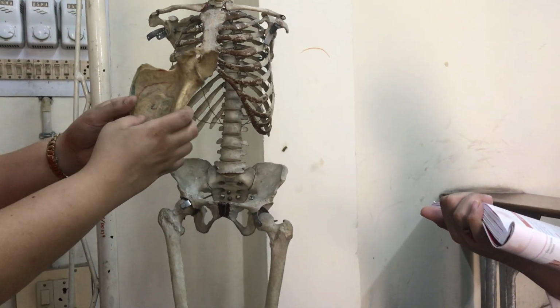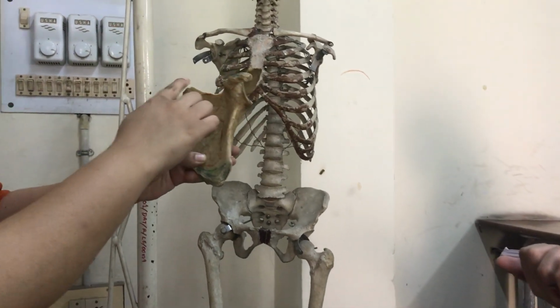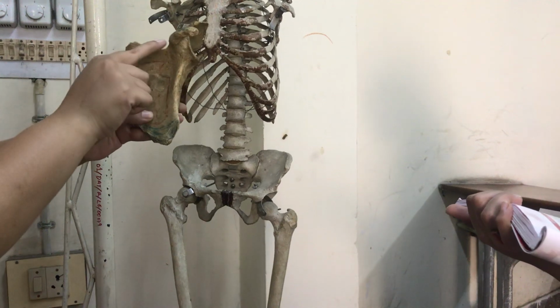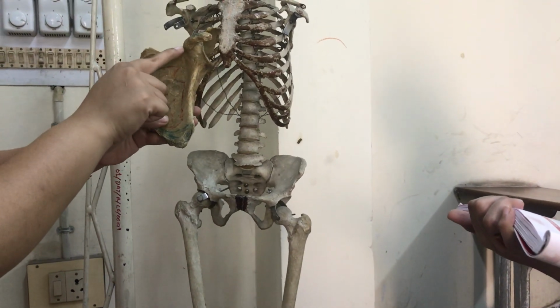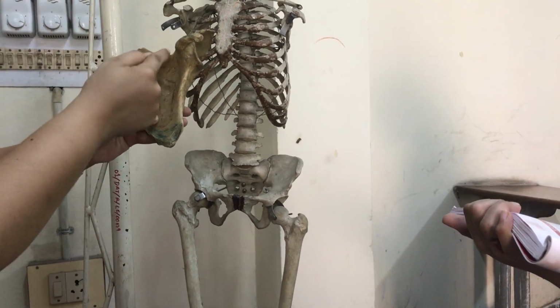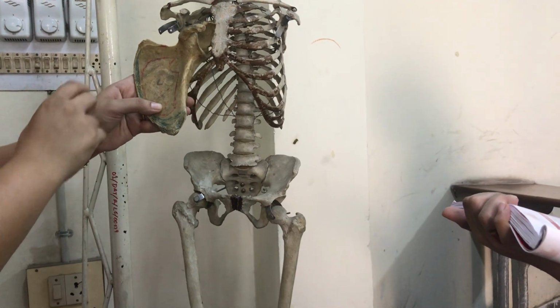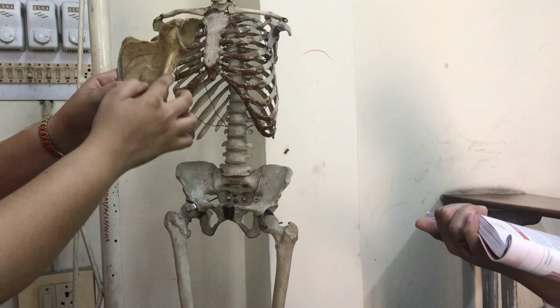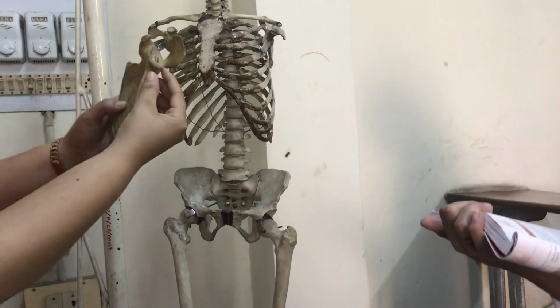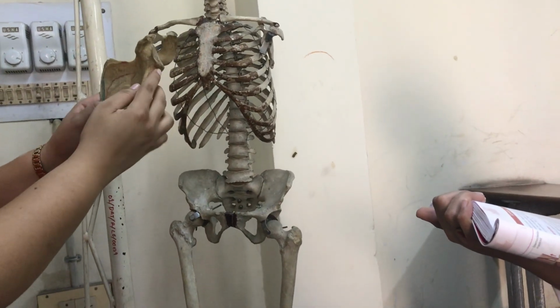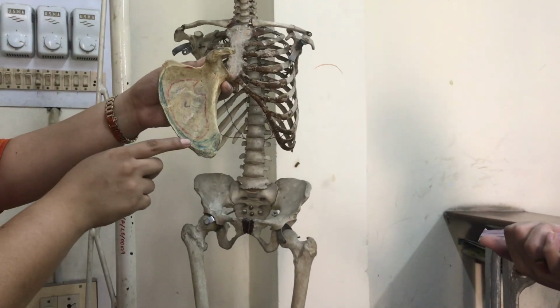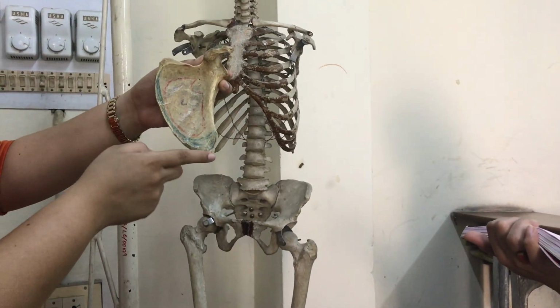Borders. The superior border is thin and shorter. Near the root of the coracoid process, it presents the suprascapular notch. The lateral border is thick. At the upper end, it presents the infraglenoid tubercle. The medial border is thin. It extends from the superior angle to the inferior angle.